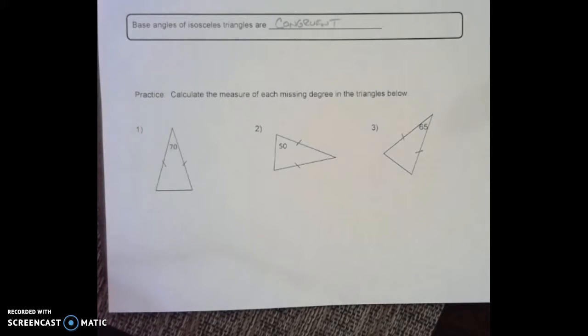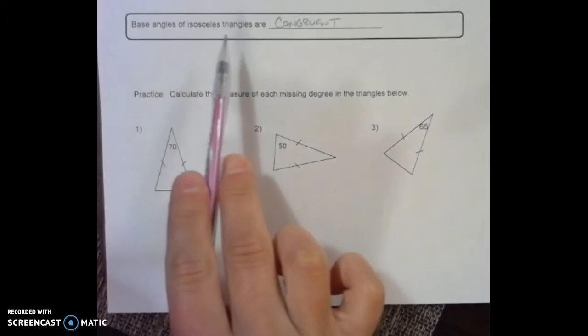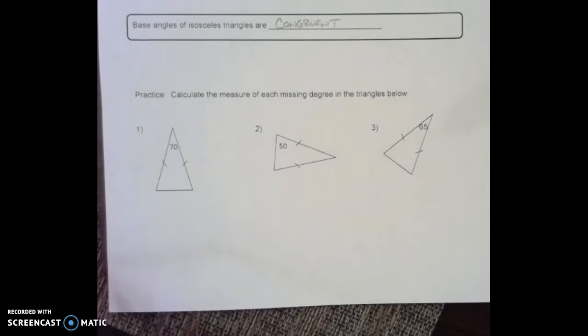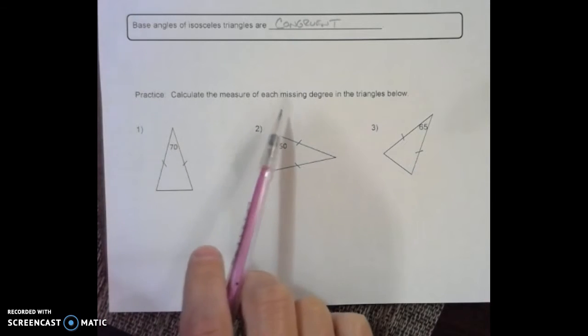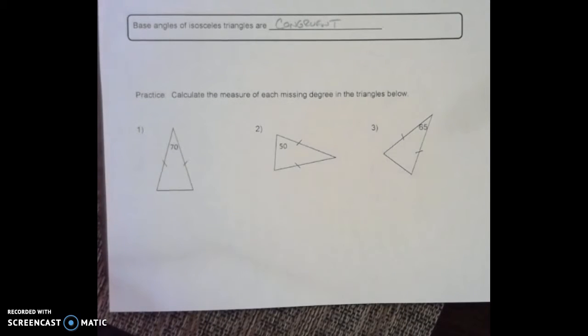In our activity of angles of isosceles triangles, we learned that the base angles of the isosceles triangle are congruent to each other. And so what we're going to do in these three pictures underneath is practice calculating the measure of each missing degree in the triangles below. Okay, so I have to remember where the vertex angle is and where the base angles are. And the base angles, we said before, are always located across from the two congruent sides.